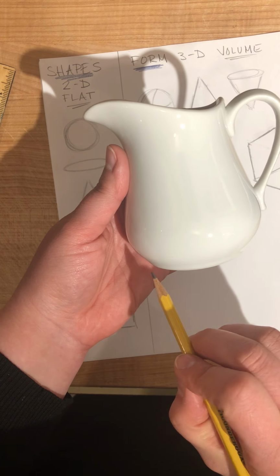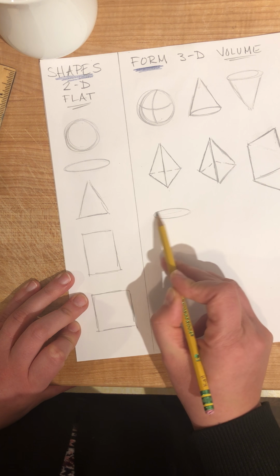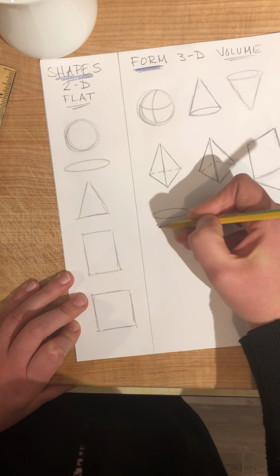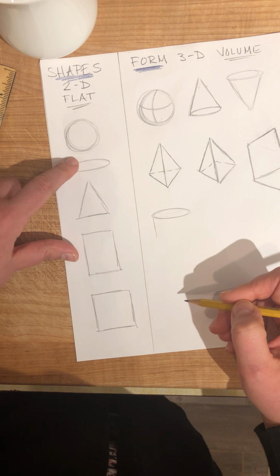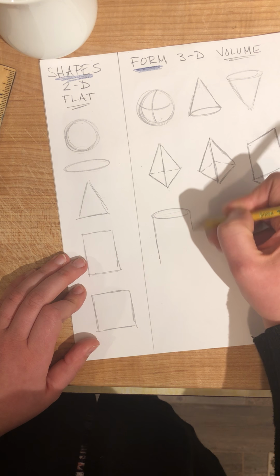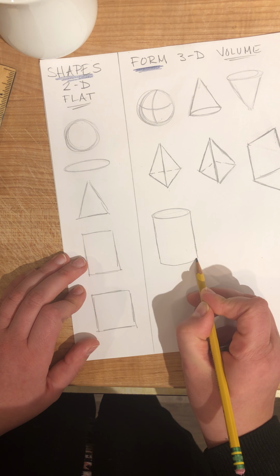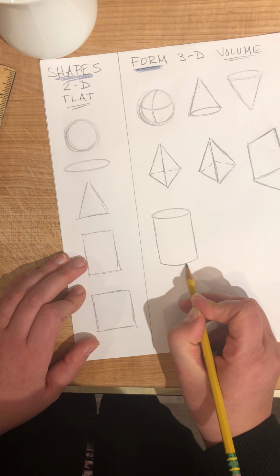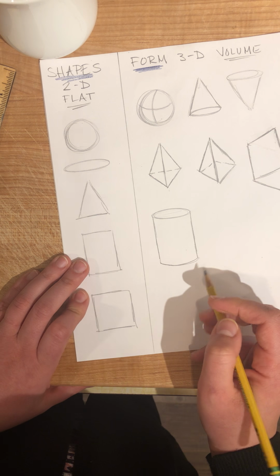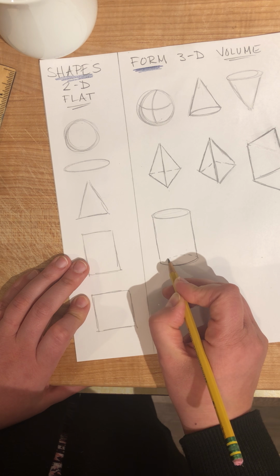So here I'll start with an oval on the top, which would be my opening. You can also think of a soda can. I'm adding my oval to my rectangle, bringing that straight down, and then curving the line here. If I wanted to make it see-through, I could bring this around and make it a dotted line.